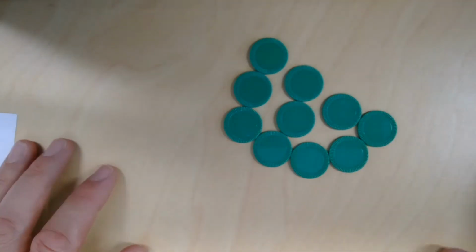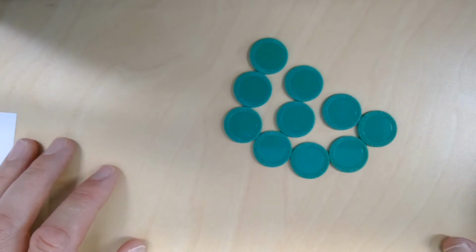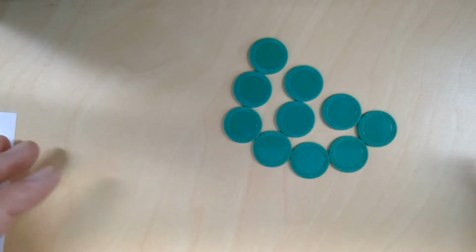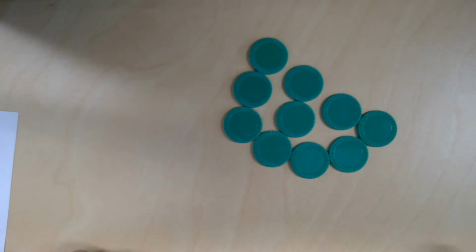So first up today, we're talking about making 10. To do this in our Quick Think Maths, it's a great idea to have 10 items ready. Today I'm using counters, but you could use anything at home, from rocks to peas to paddle pop sticks, anything you can find. So I'm just going to make sure I have 10 here.